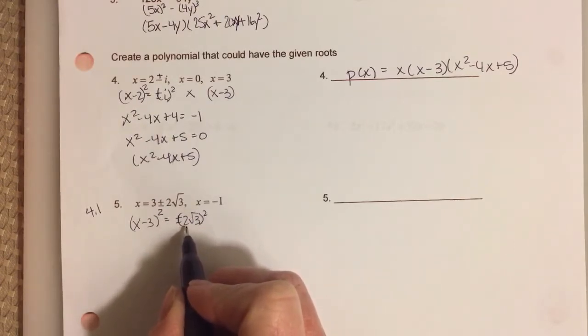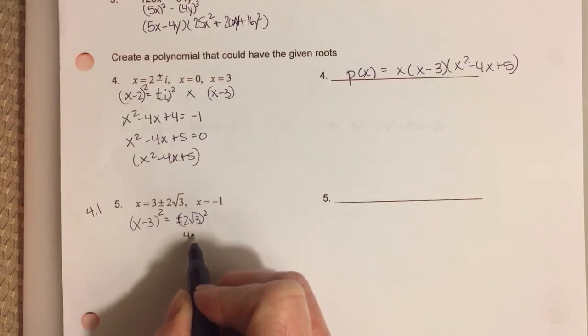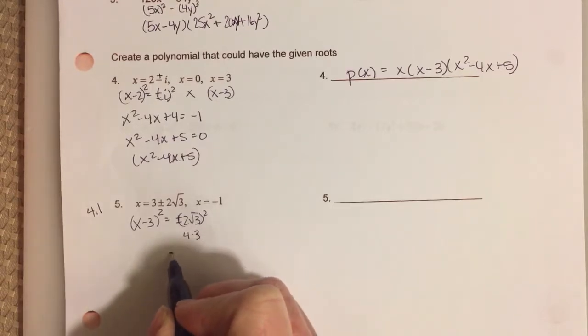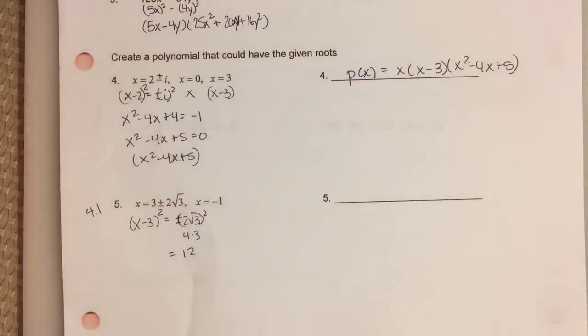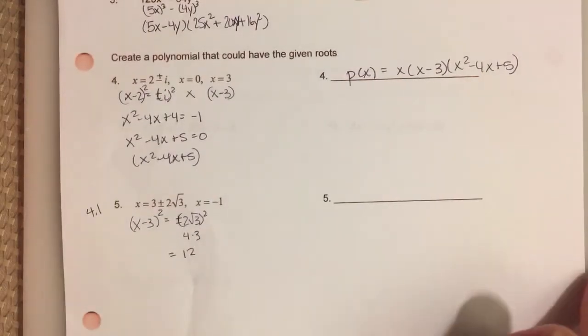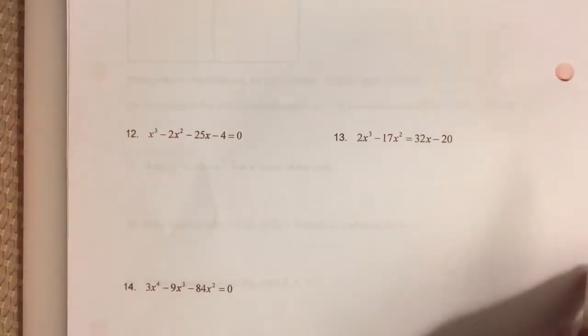So 2 squared is 4, and then square root of 3 squared is 3. And so then I would get a 12 when I square that. And you would keep working the rest of the problem. So let's take a look at page 2.